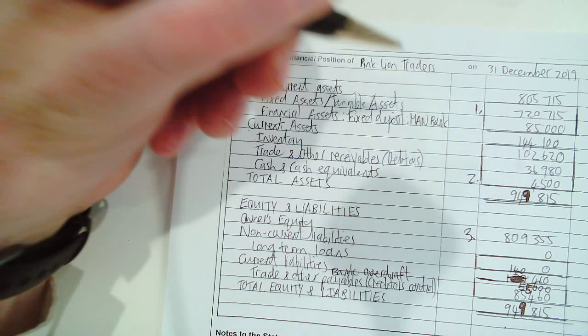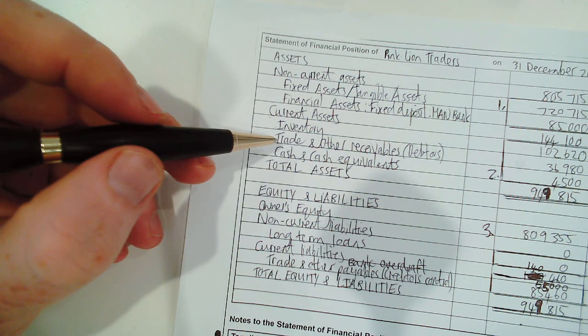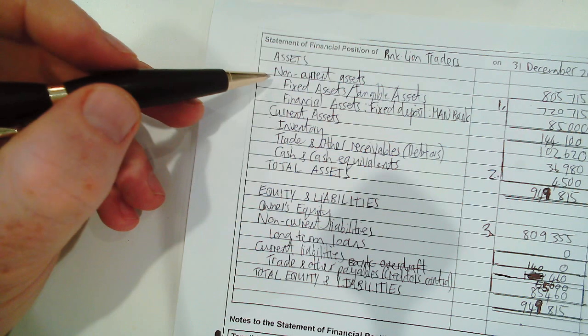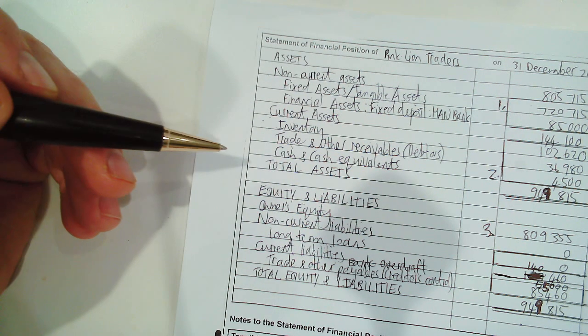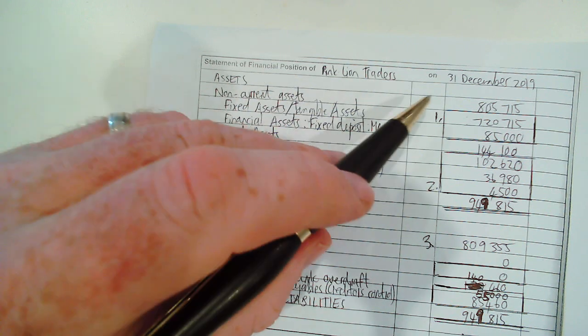So I'm just going to write here debtors. Okay, so you will find the number from debtors control. And then if you add the non-current and the current assets, you get your total assets. So let's just start with note number 1, fixed assets.